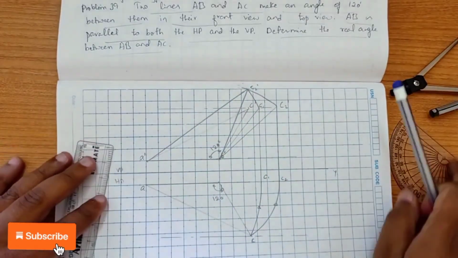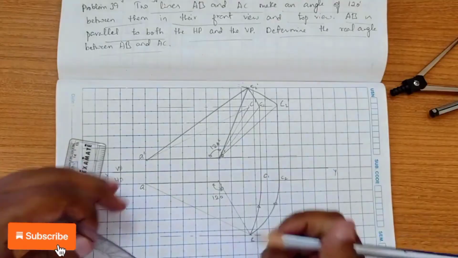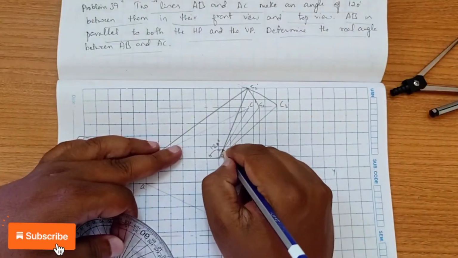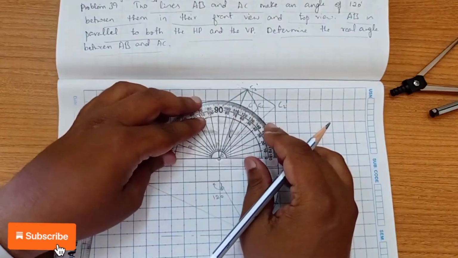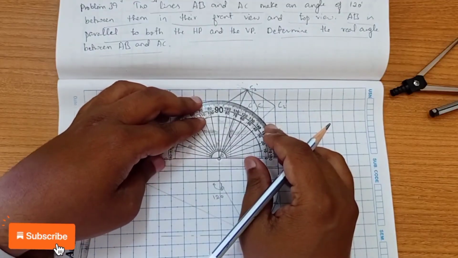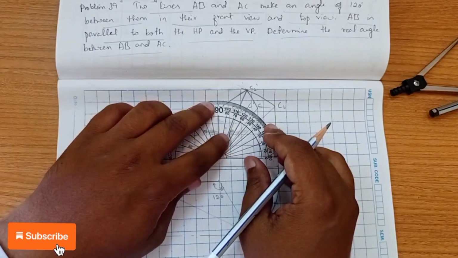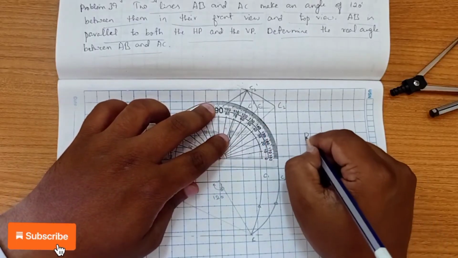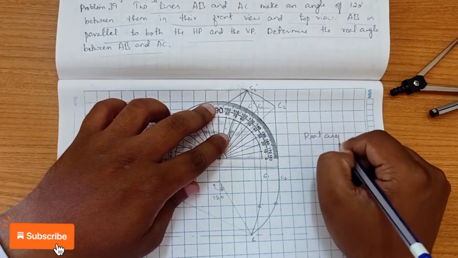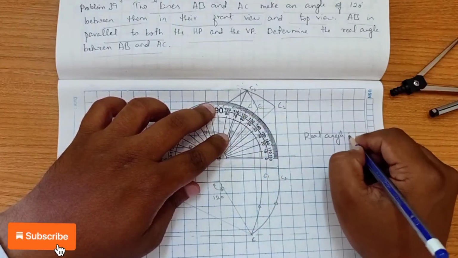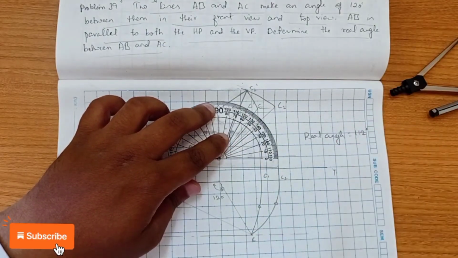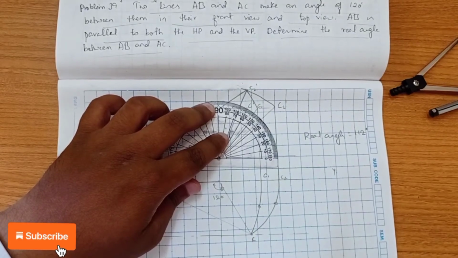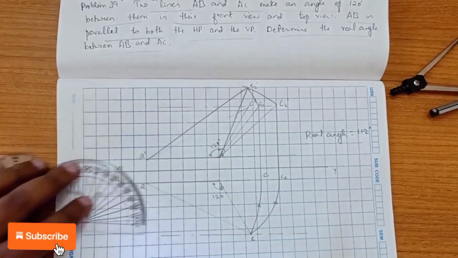Now this angle we have to find out. Okay, so this angle till here. So the real angle between the lines here we have. So we're getting the real angle. You can see here it is 112 degree. So 112 degree is the real angle.